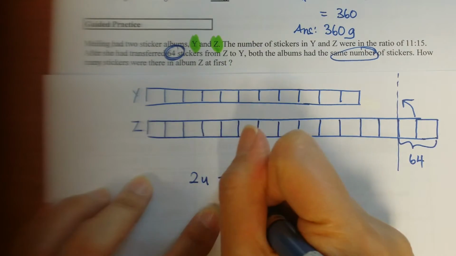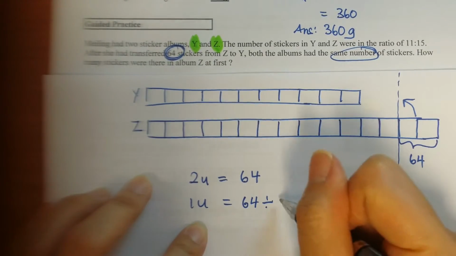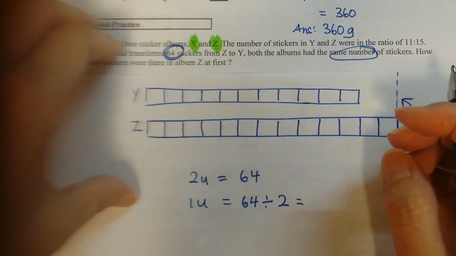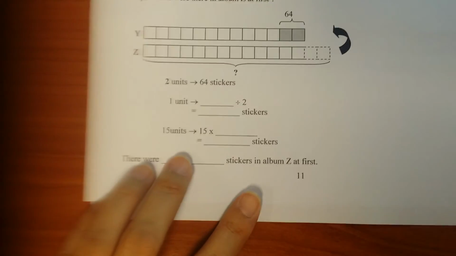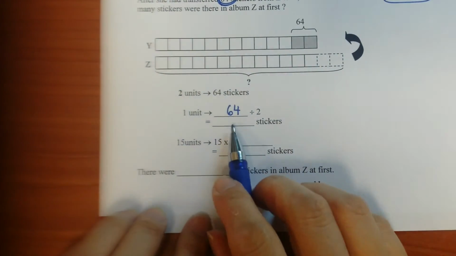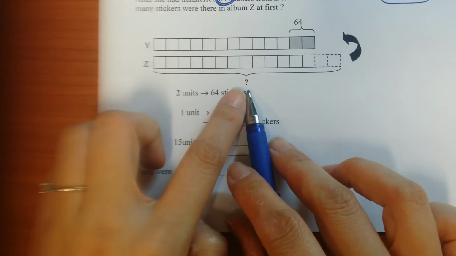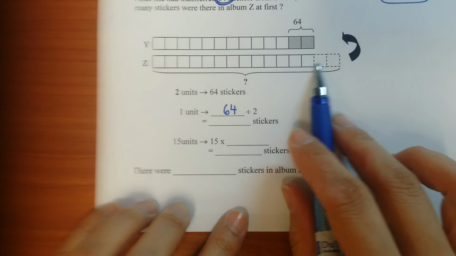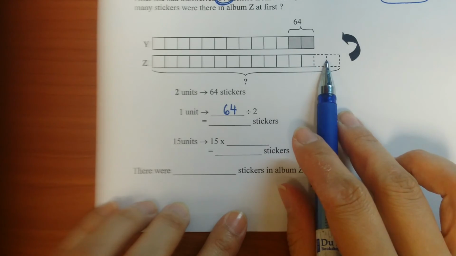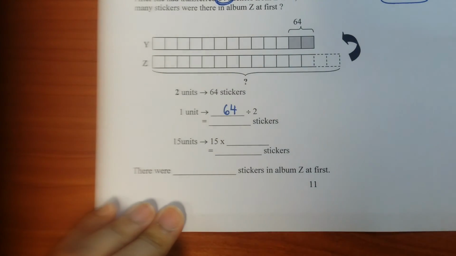If 2 unit equals to 64, 1 unit will be equals to 64 divided by 2. And then you get your answer, which is, okay, you were told here, right? So here will be 64 divided by 2. And then you get your answer. After you got your answer, you are supposed to look for Z, which is the total 15 unit. Now, take note, it includes these 2 as well, because this 2, Z has it at first. Okay? Album Z has it at first. Okay, so you have to find 15 unit, and then you find the answer. Alright then, you try the other 2. Remember to draw a model neatly.